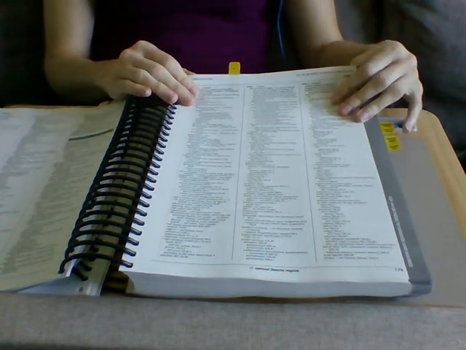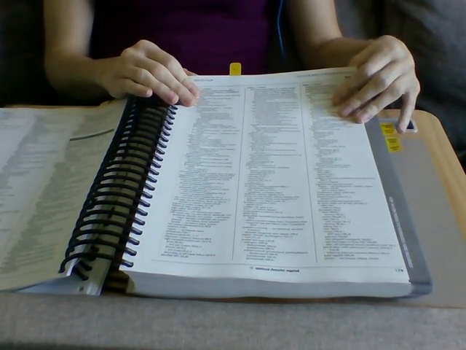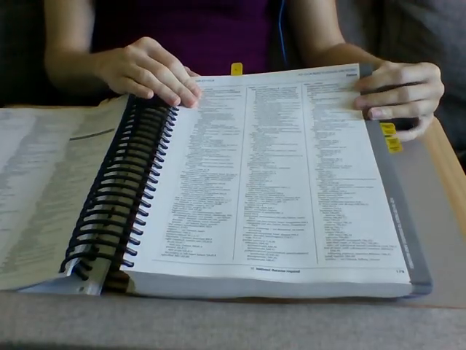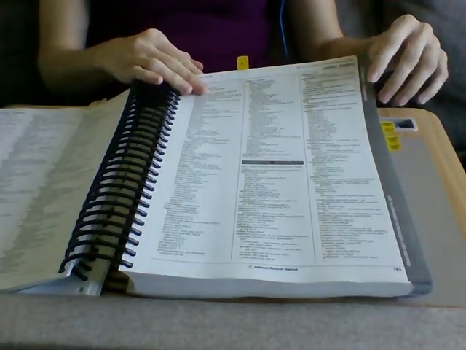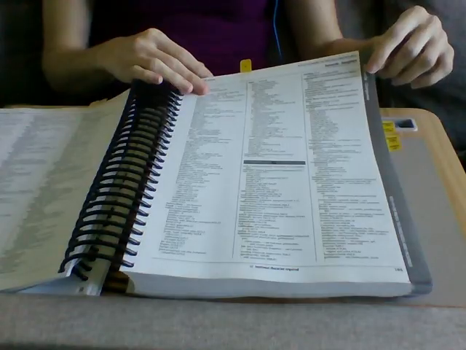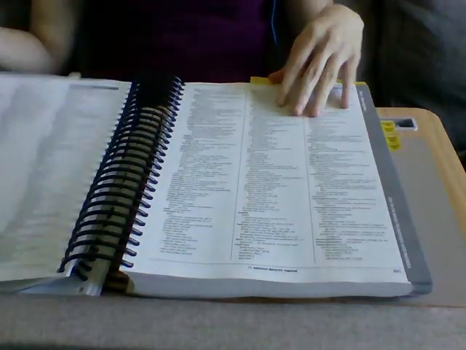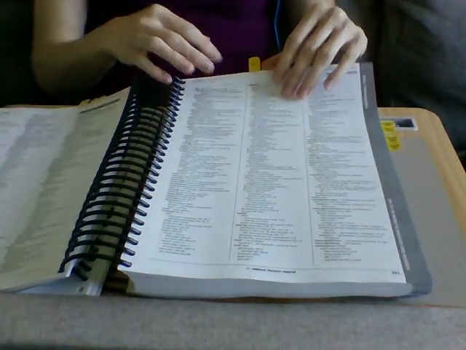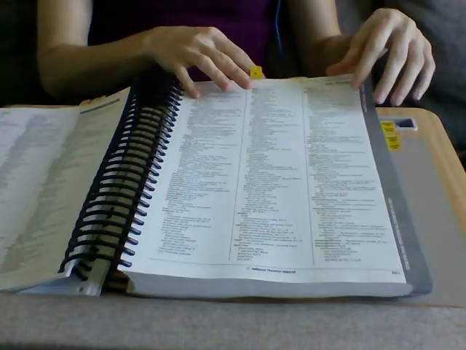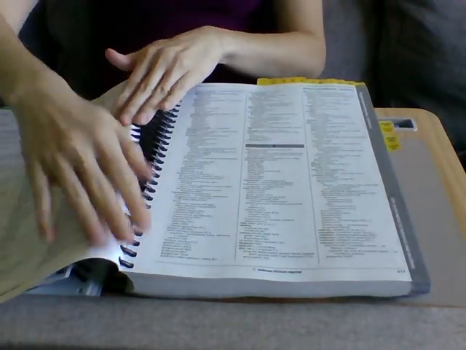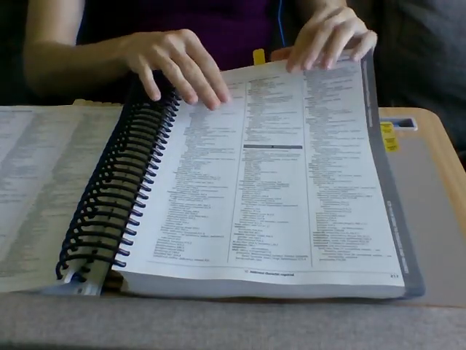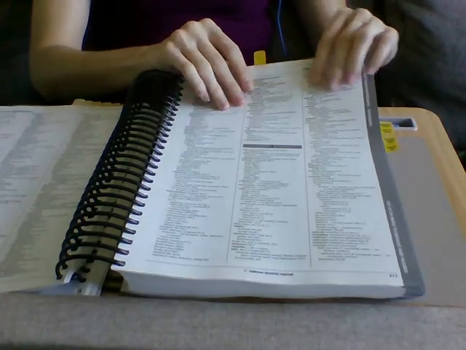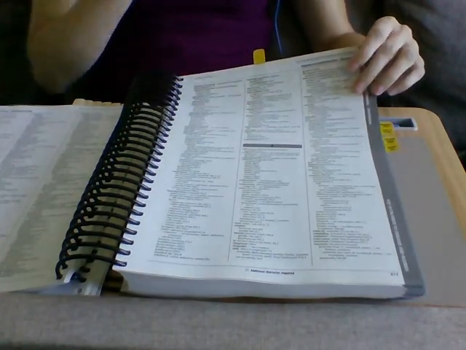Section F. F as in Foxtrot, page 179. G as in Golf, page 195. H as in Hotel, page 201. I as in India, page 217.